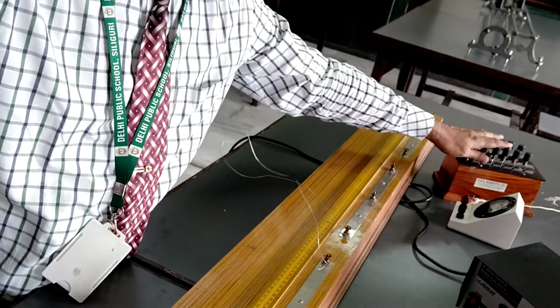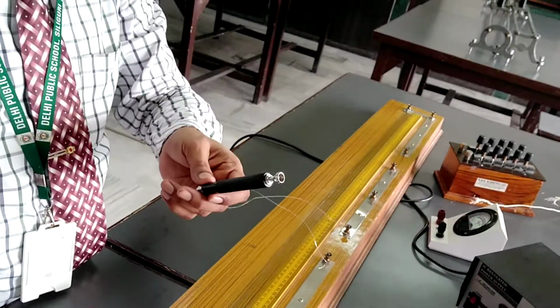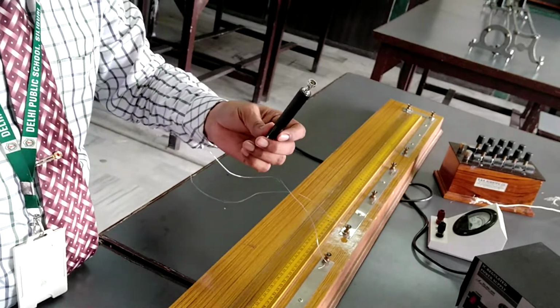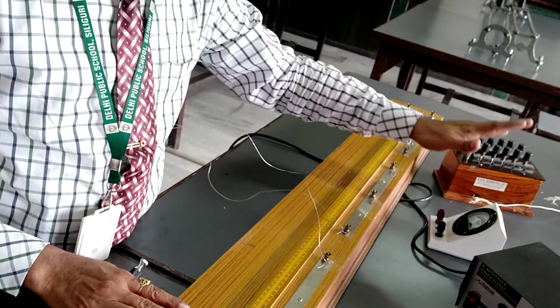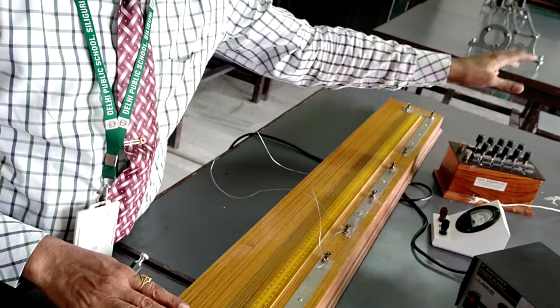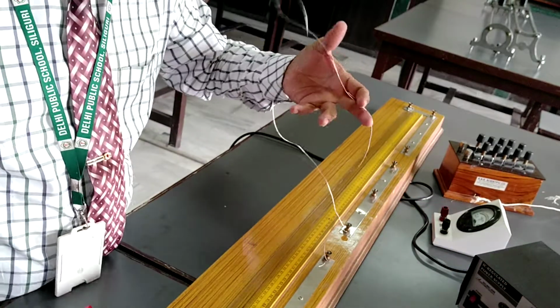This is a resistance box. This is the galvanometer, and we have a jockey. So these are the apparatus required: the meter bridge, the galvanometer, the resistance box, the battery eliminator, the jockey, and the resistance.